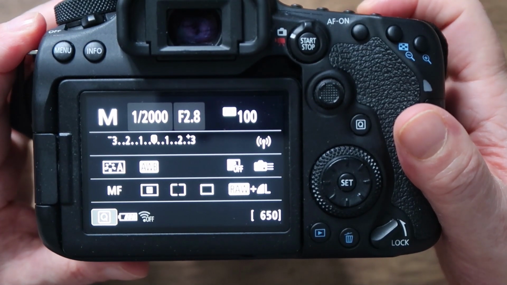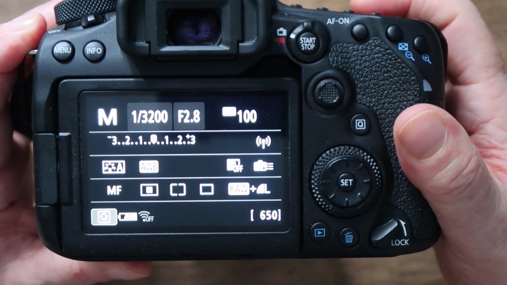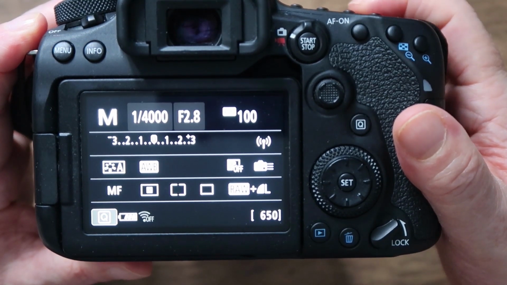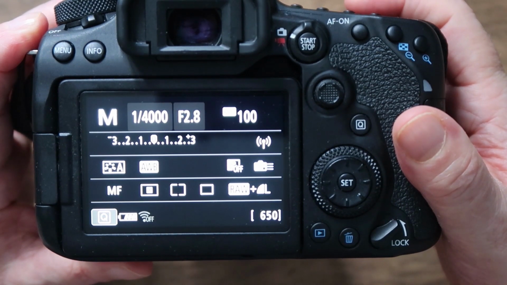And then you can go to 2,000th of a second. You might be able to capture a bird in flight depending on how slow they were flying. For a bird, I would always try to go between 3,200th and 4,000th of a second. It might be more than that depending on how fast they move their wings.